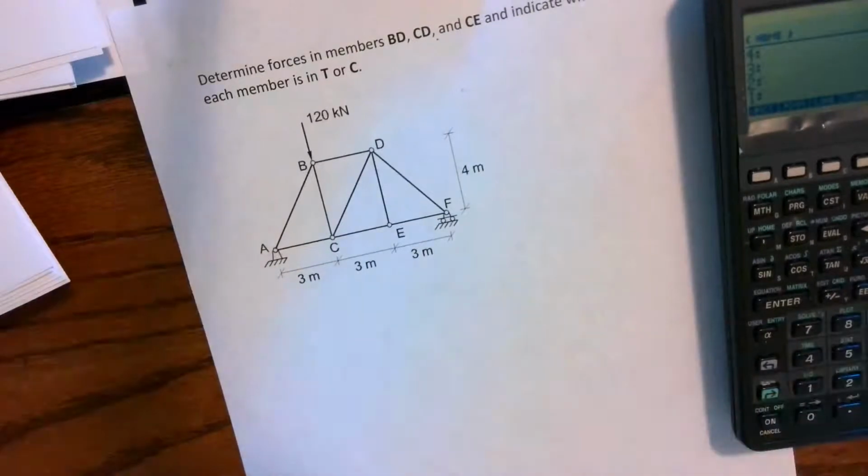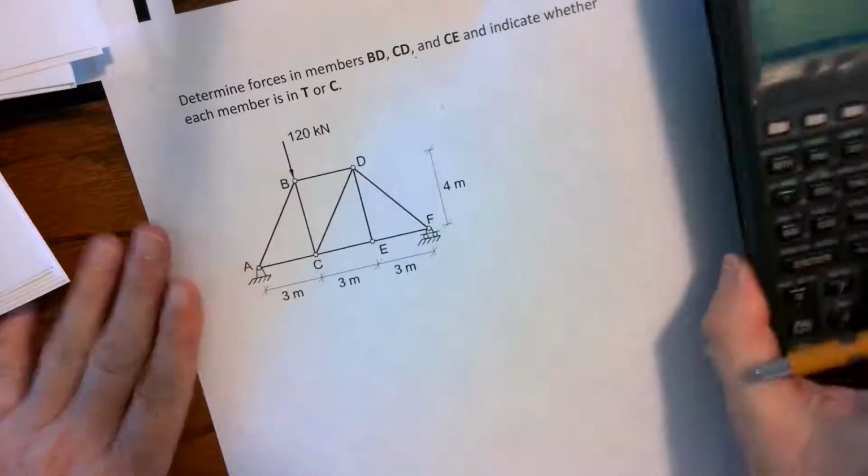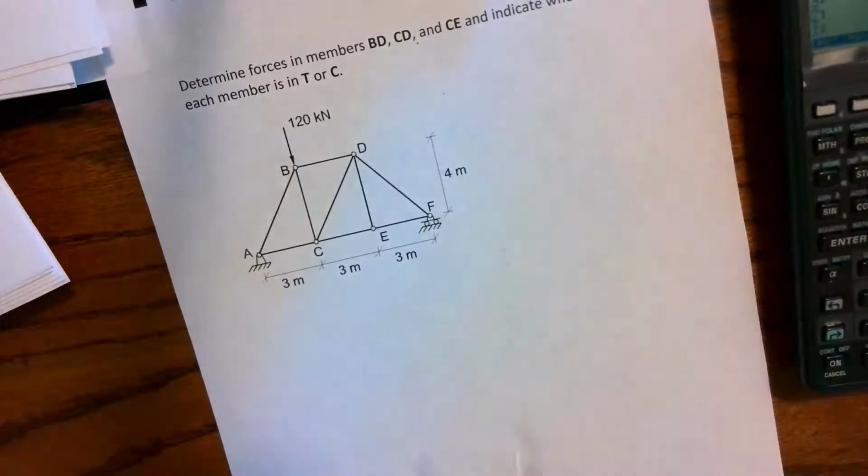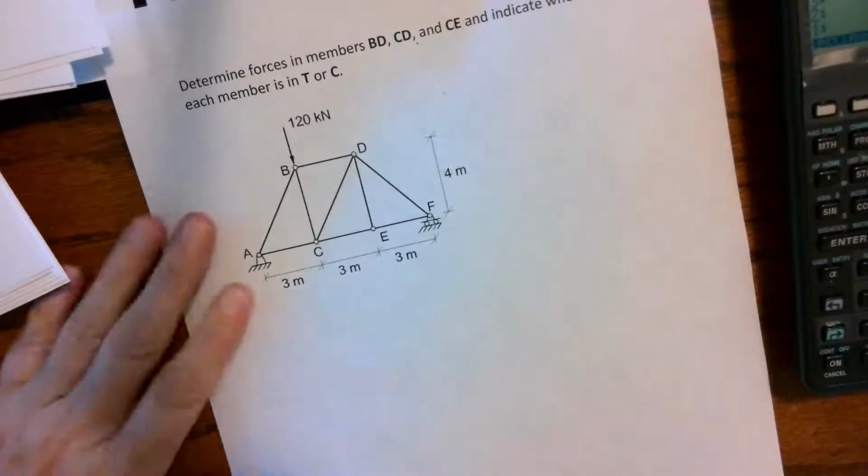I'm just going to go through and do a method of joints. We didn't finish it today in class, so we're going to just step through it, and that way, as you're working through your homework, you can follow through on a video.